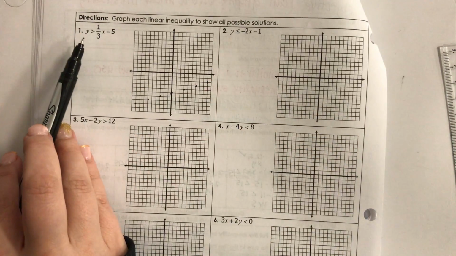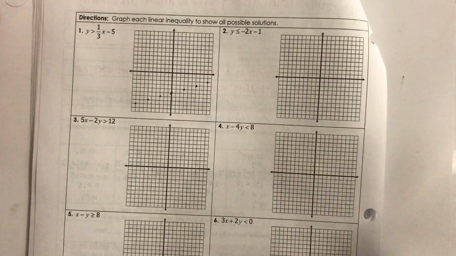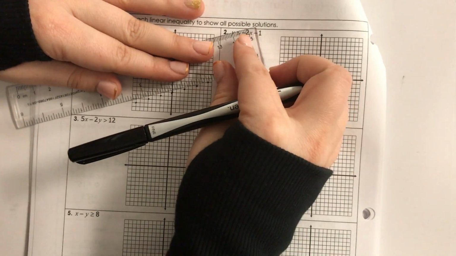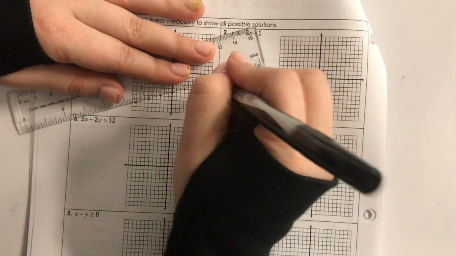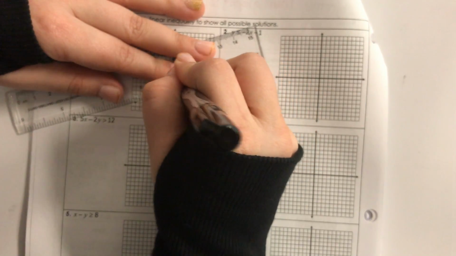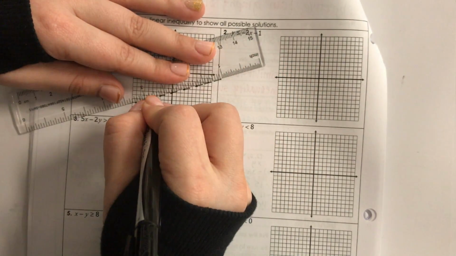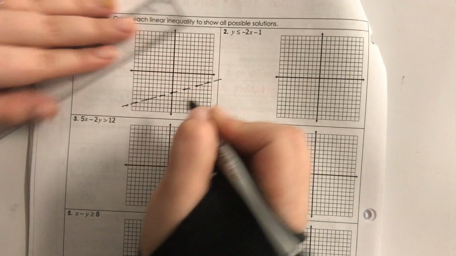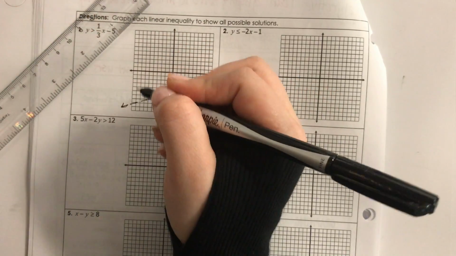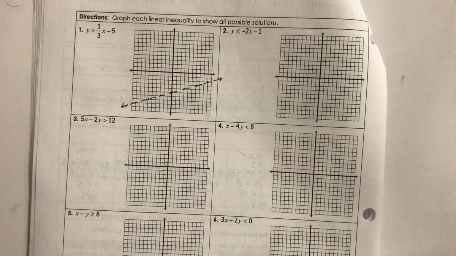Since this is strictly greater than, I'm going to do a dashed line. So, dash, dash, dash, dash, dash, dash. Okay. Dashed line going all the way across the grid.